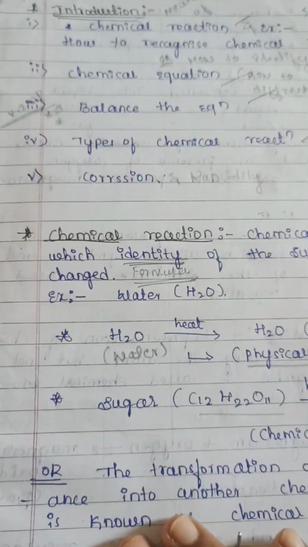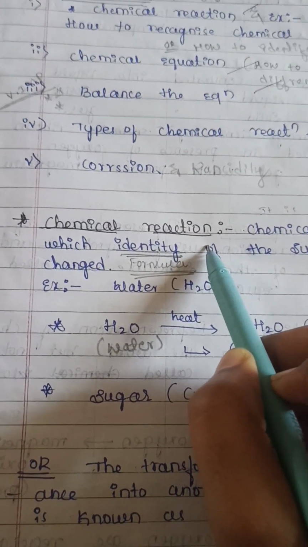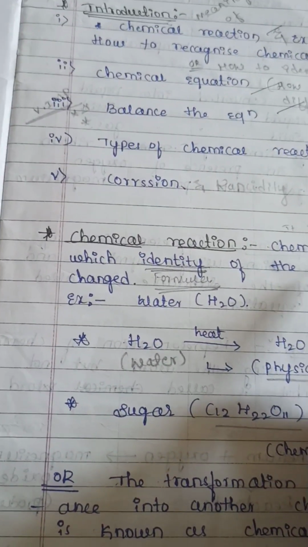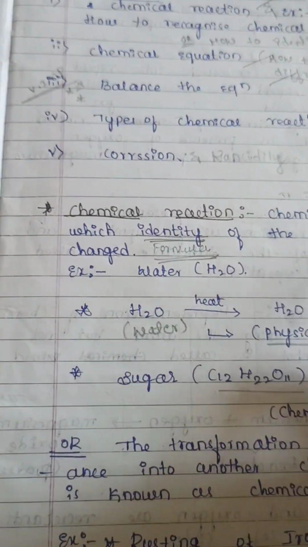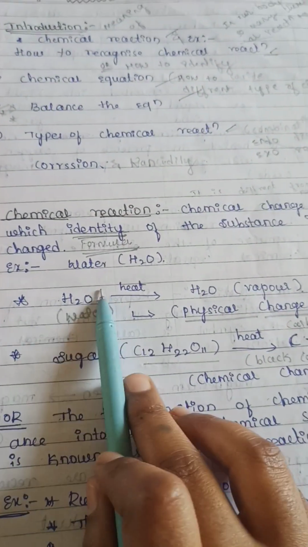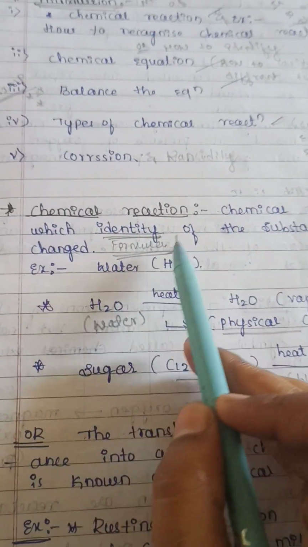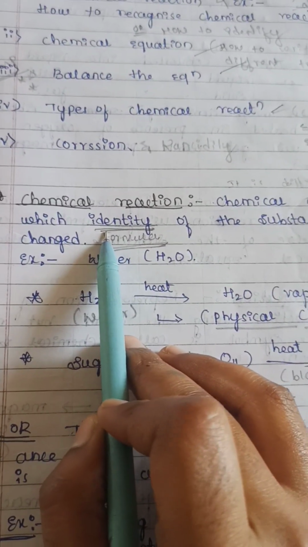So the first one is what? Chemical reaction. What is a chemical reaction? See, a chemical reaction is a chemical change in which the identity of the substance is changed. So the identity of the substance will be changed. How will the identity be changed?